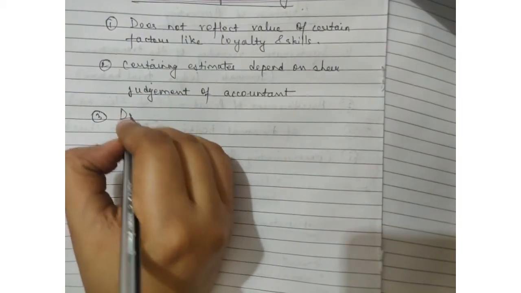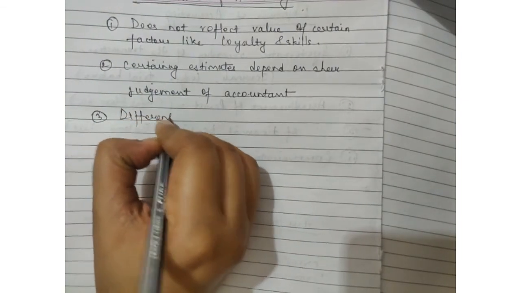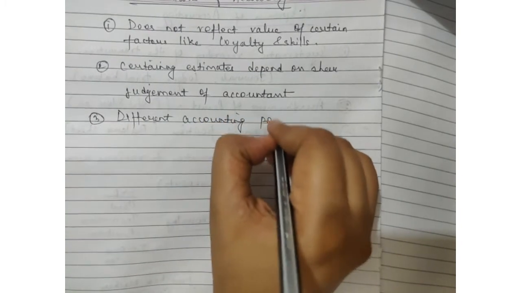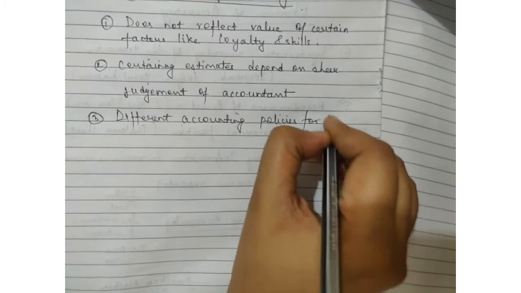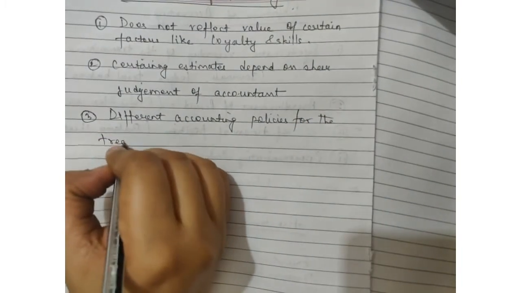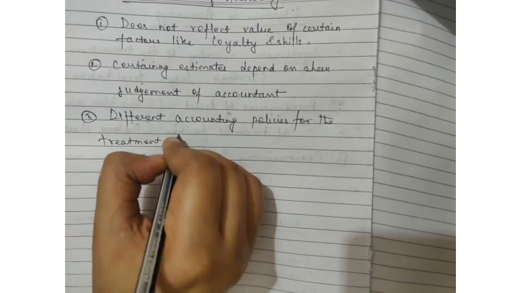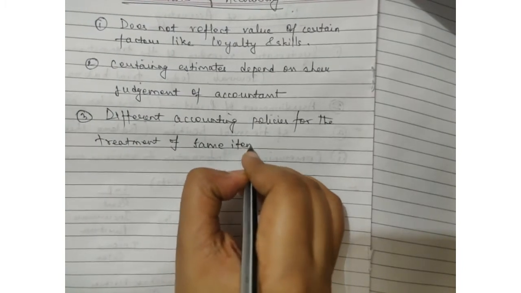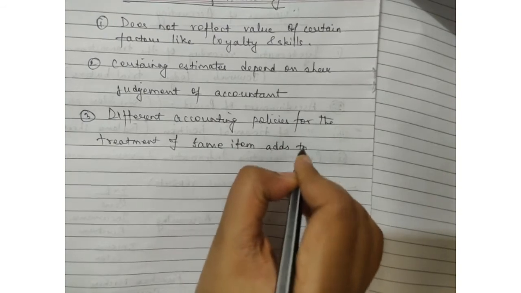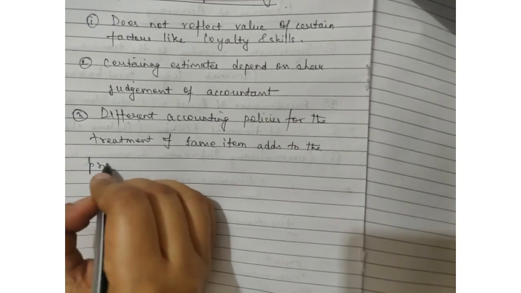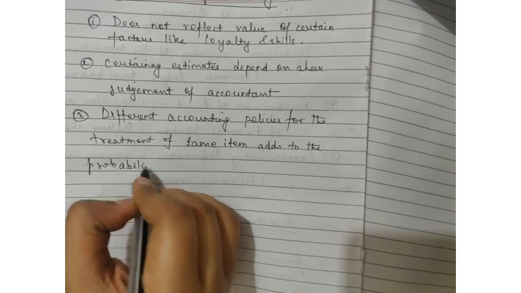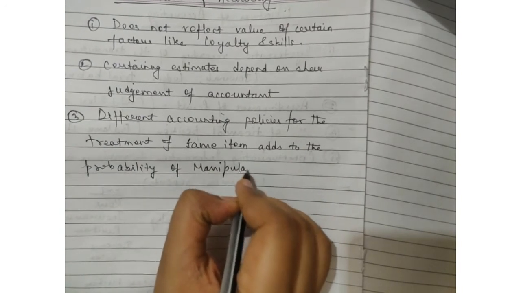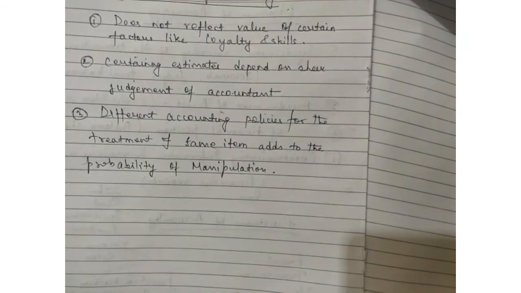So, the next limitation is that different accounting policies for the treatment of the same item add to the probability of manipulation, such as stock valuation.